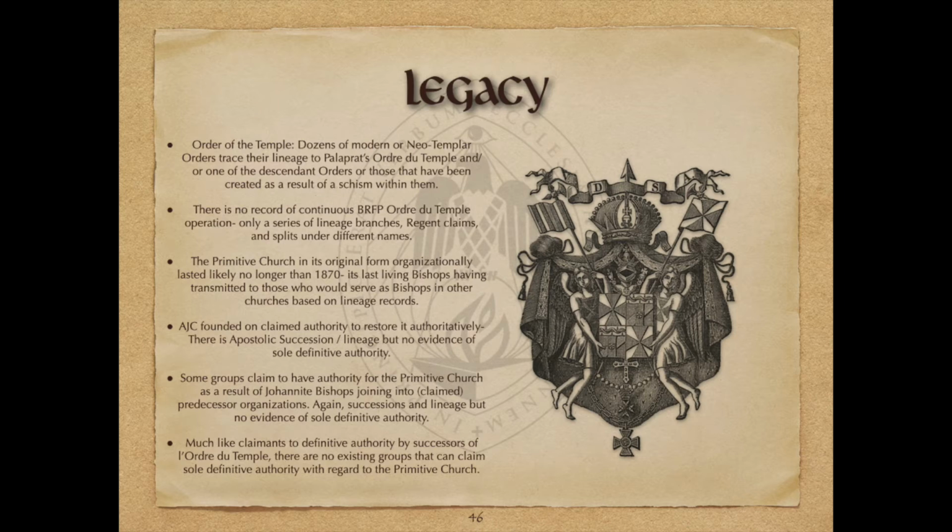That is to say, these different schismatic or descended groups had their own leaders, their regents or grandmasters, and at several points throughout their history, these different leaders existed and operated at the same time, essentially being rivals. But there actually is no one organization that can either say they are the Order of the Temple continuing to operate from that time to this time, or that they are the sole authoritative successor to those organizations. There simply is no historical basis on which to make that claim.